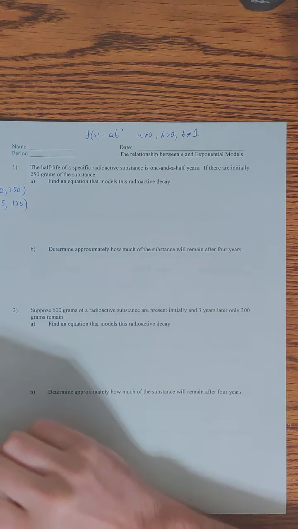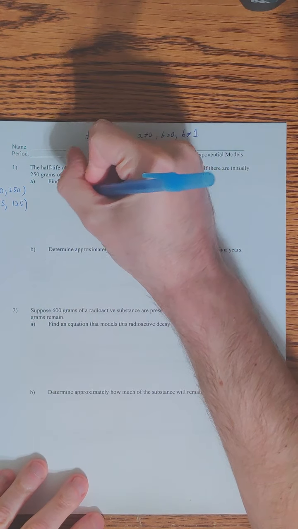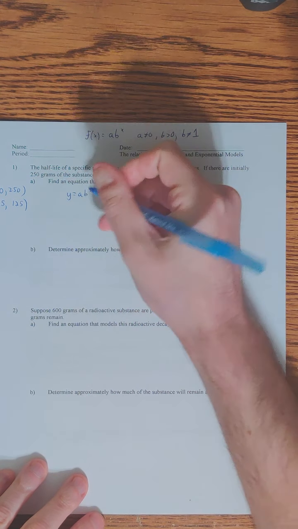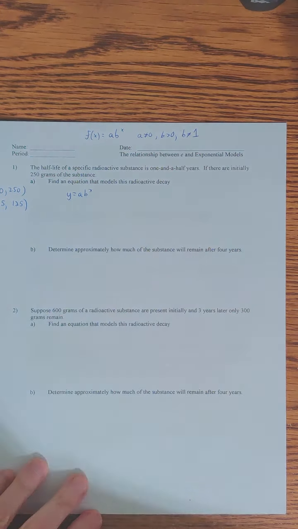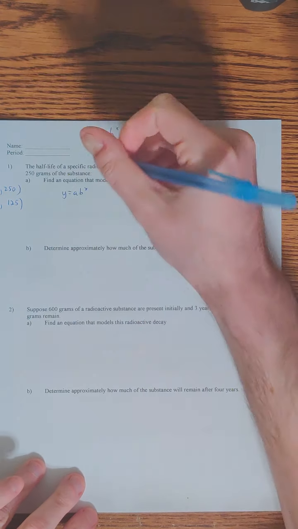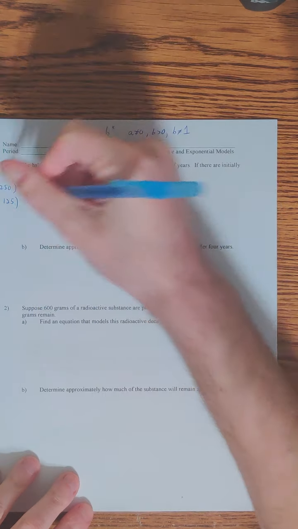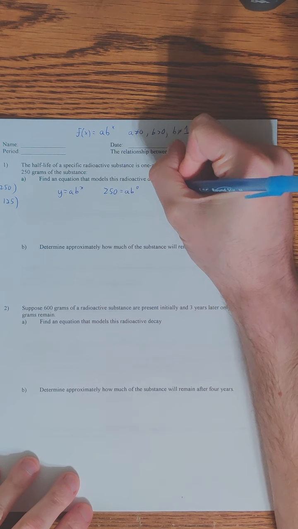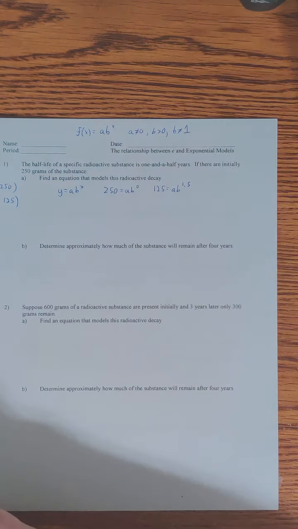And now I have 2 points. And if you notice, when I'm trying to solve for a function, I need to solve for a and b. That's 2 unknowns. I have 2 points, 2 values. I have 2 unknowns. I can get 2 equations, and I can solve this. So let's see. When x is 0, y is 250, so 250 equals ab to the 0. And when y is 125, x is 1.5.